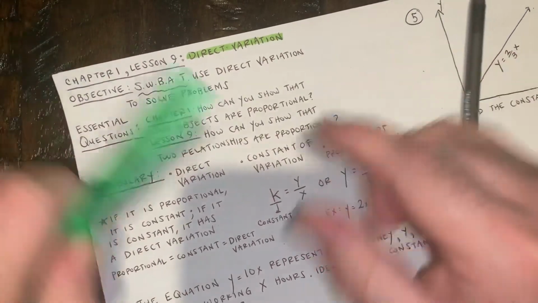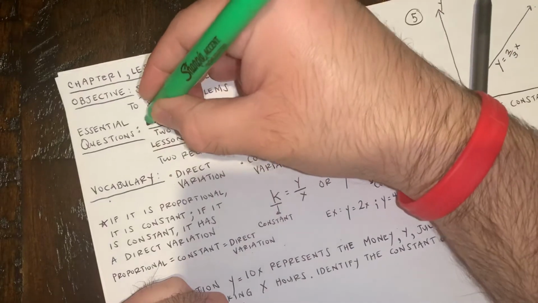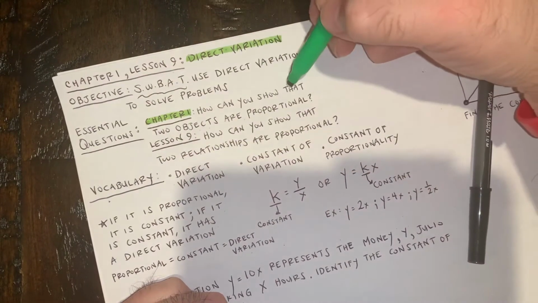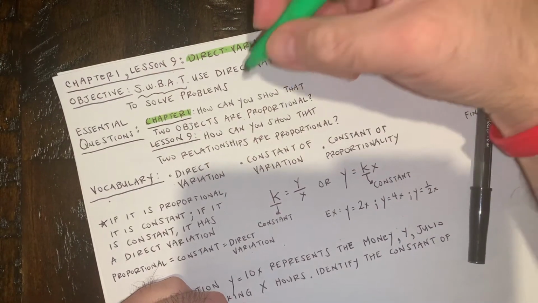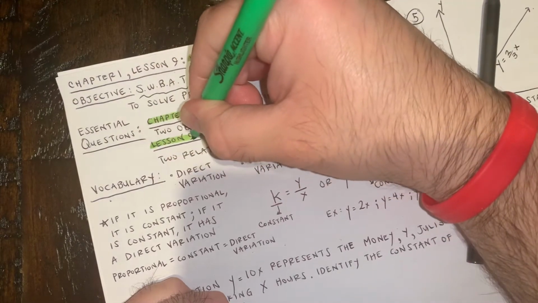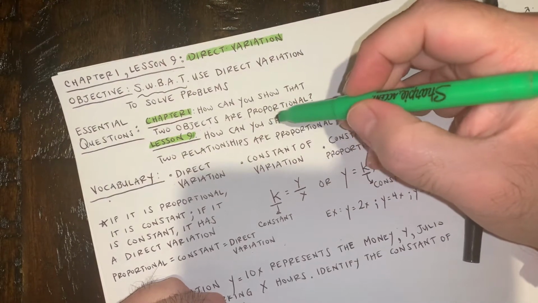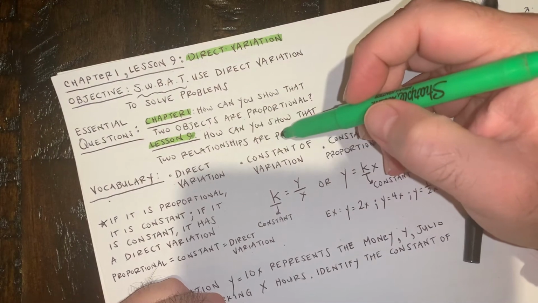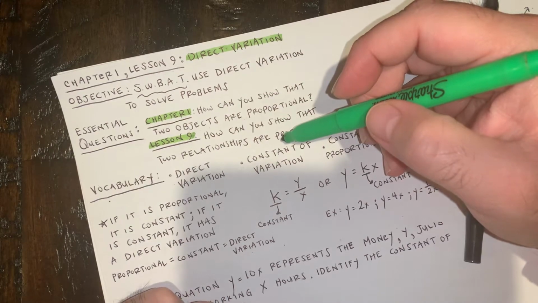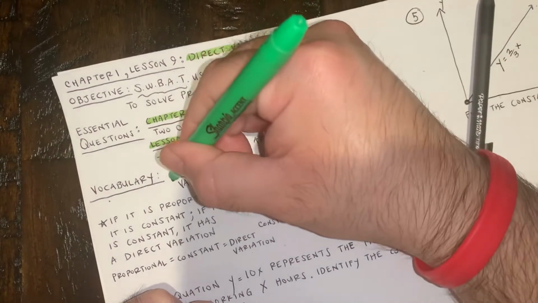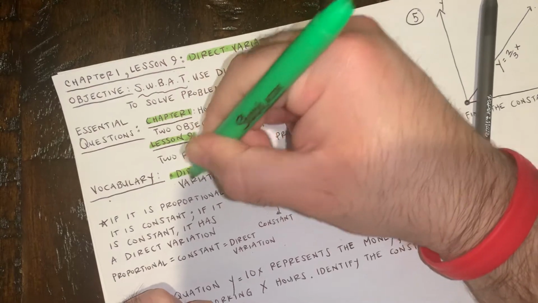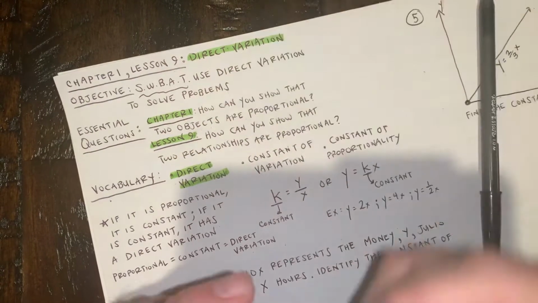So remember, we have our essential questions. For chapter 1, it's going to be how can you show that two objects are proportional? And then this lesson has the essential question, how can you show that two relationships are proportional? Now let's break down the vocabulary before we get started. Our first vocabulary word is direct variation. Now this is what you need to know about direct variation.